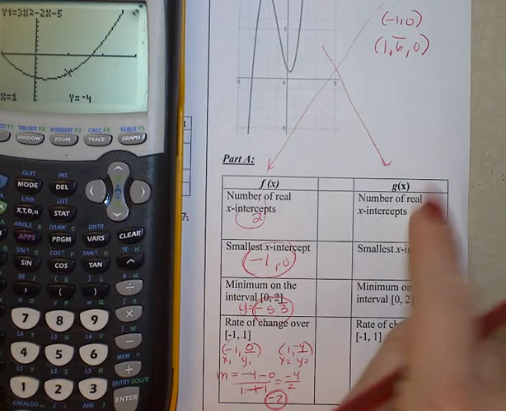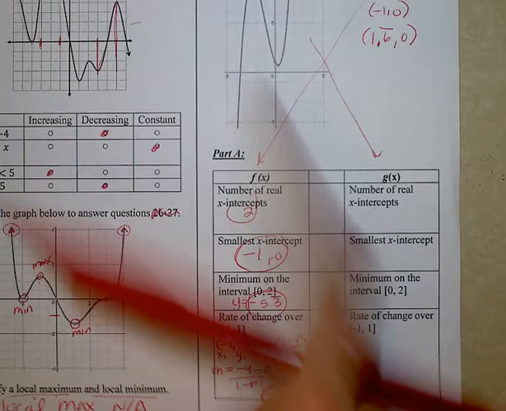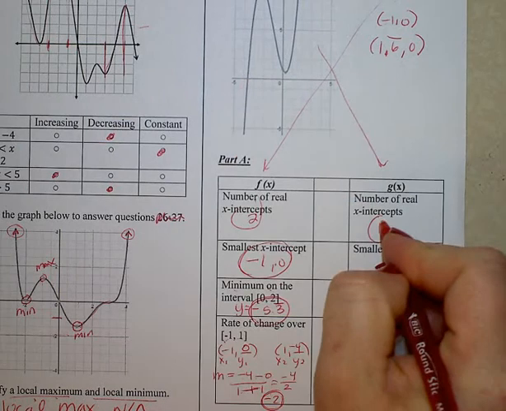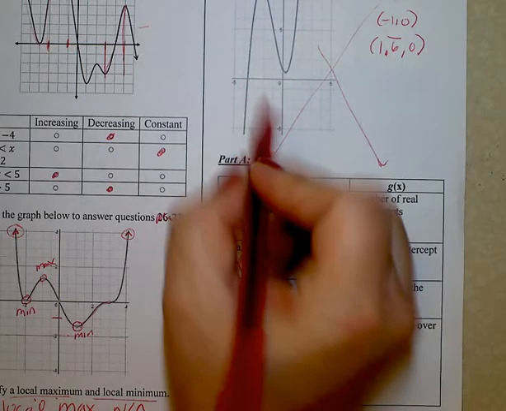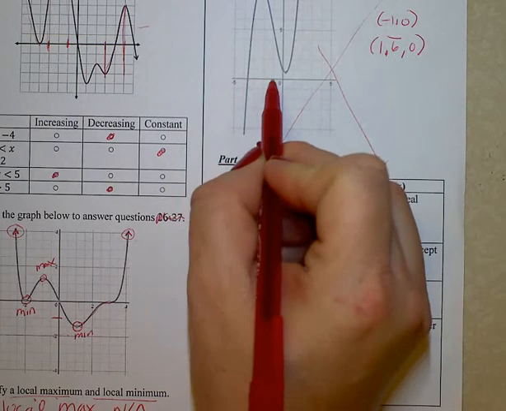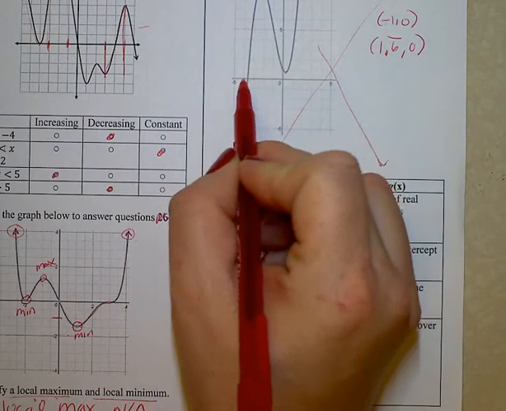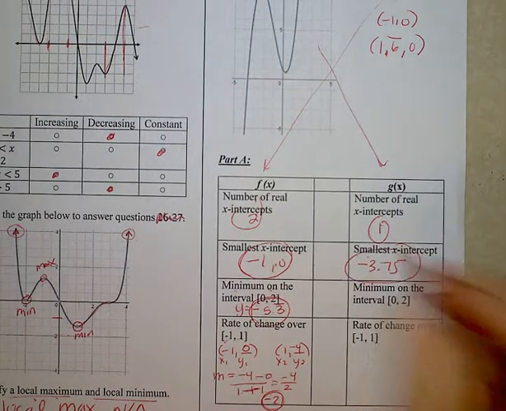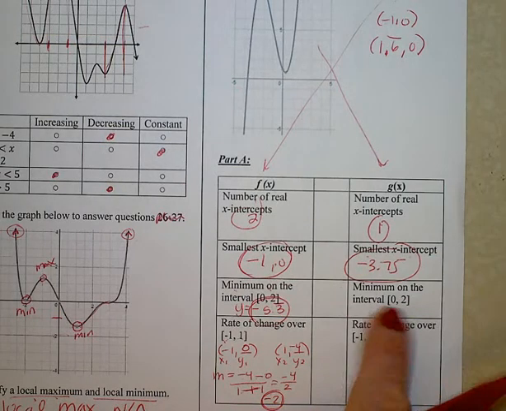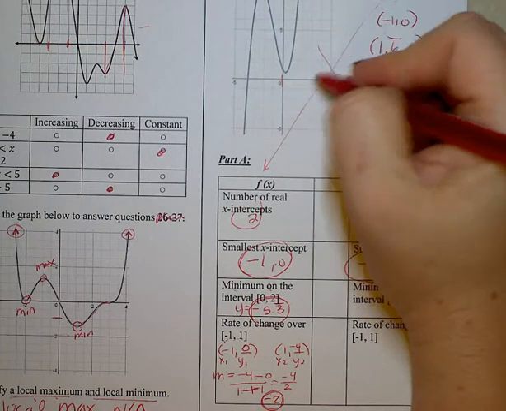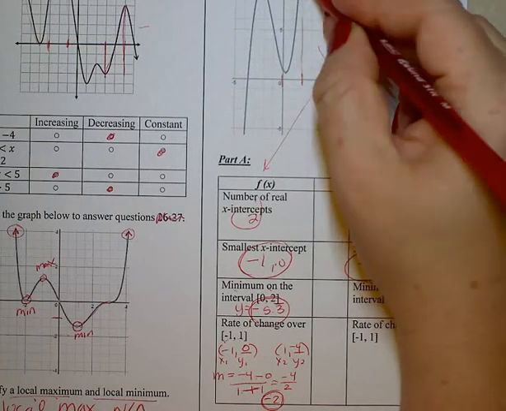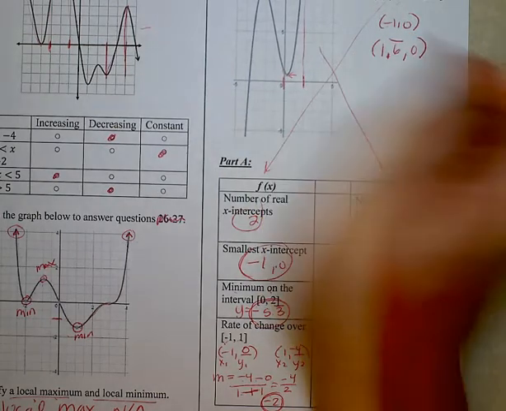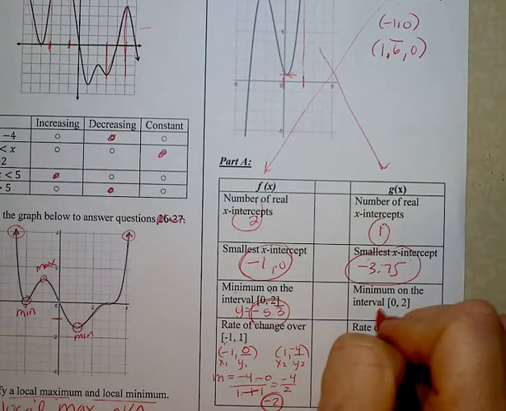Okay, now we figure these out by looking at our graph. So the number of x-intercepts is 1. What is the smallest x-intercept? Well, there's only one, and it occurs at 1, 2, 3, 4. So between negative 3 and negative 4, I'll approximate it. What is the minimum between 0 and 2? Well, here's 0, and here's 2. So in this range, what is the lowest? The lowest point is going to occur right there. And to me, that looks like it has a y value of maybe, approximation, 0.8.